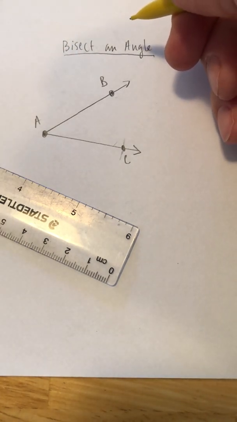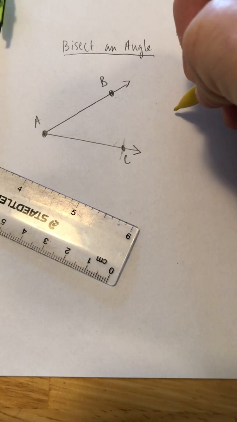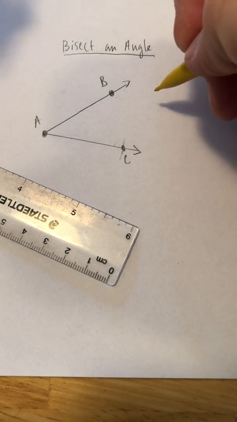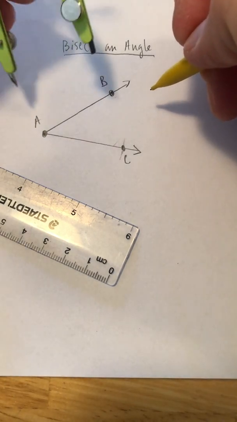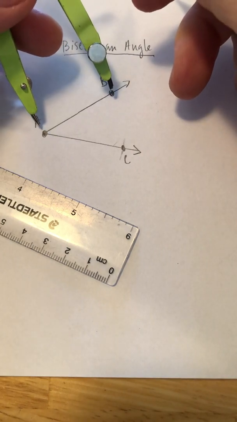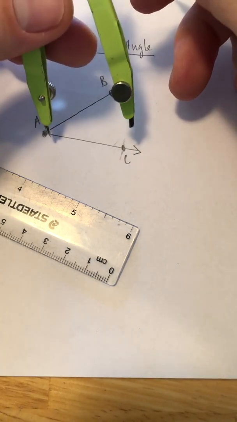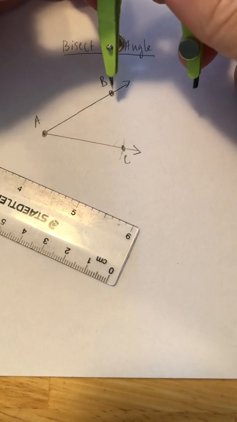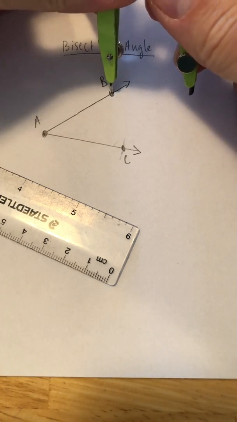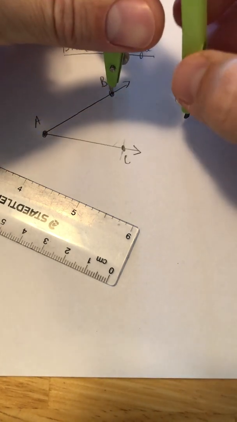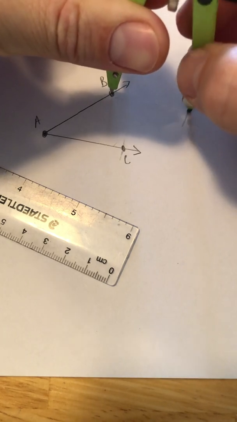Okay. Now I need to construct out the point D, which was out here. And I'm going to use the rhombus given a side type construction, where I open up my compass to AB and AC. I place the point of my compass on B, and I make a big general mark out here.